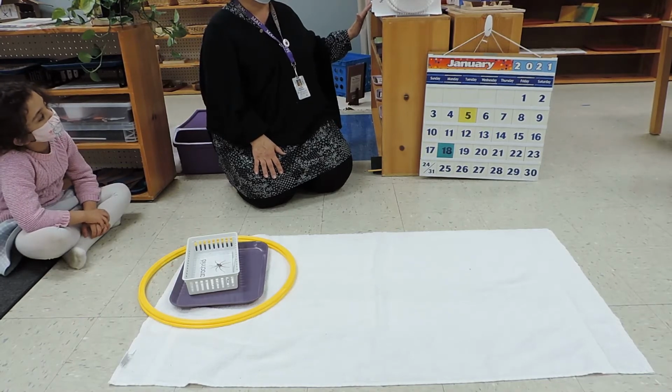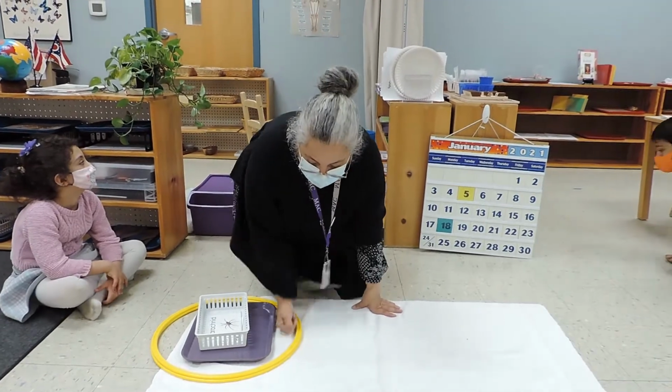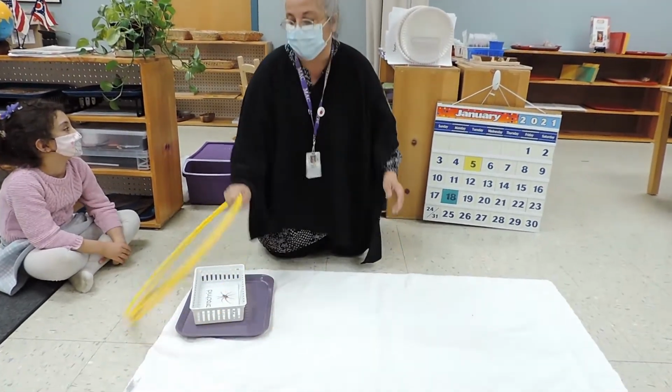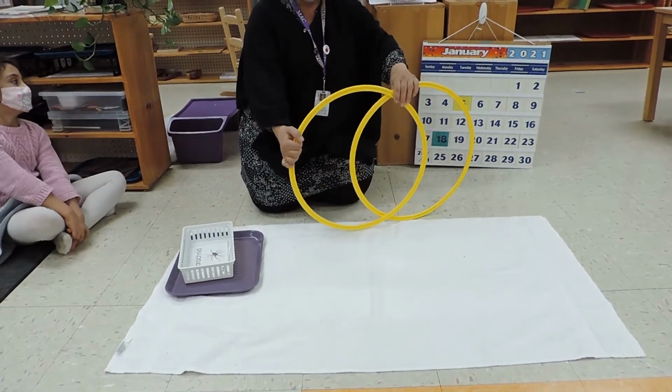The circles on the science shelf are purple. I would like to explain to you what those circles are. I am going to talk about insects and arachnids.